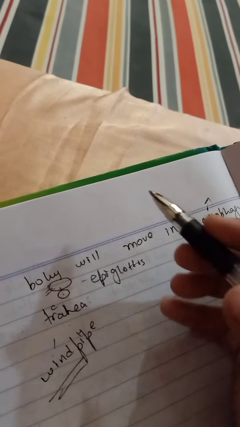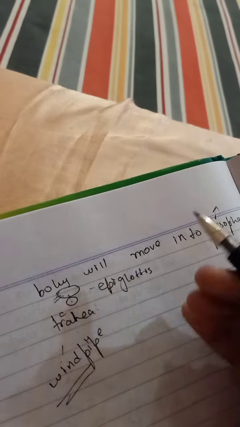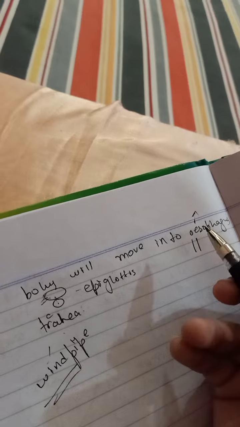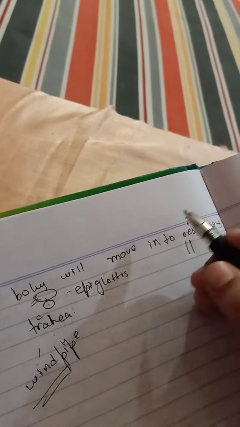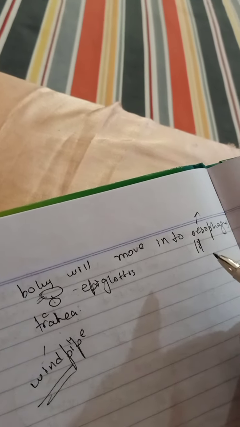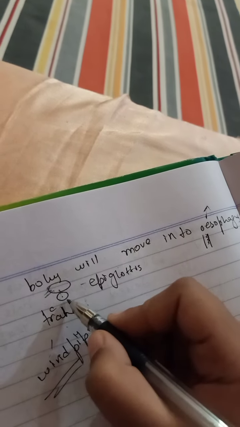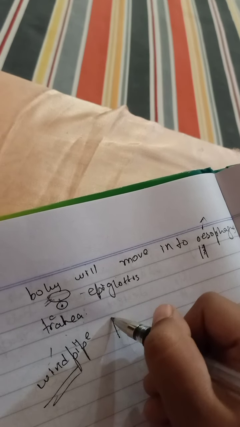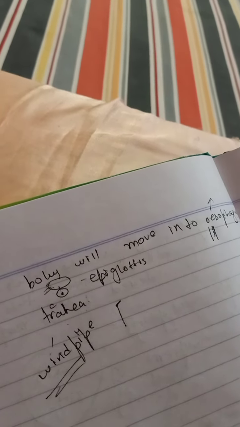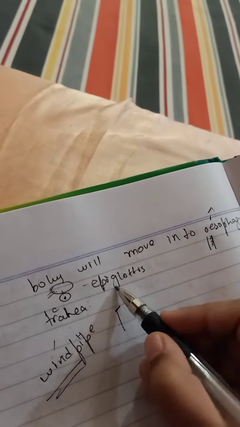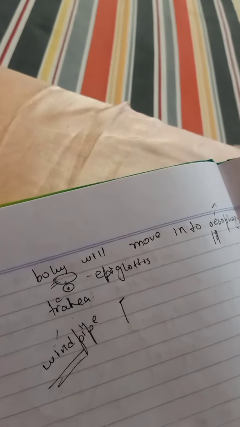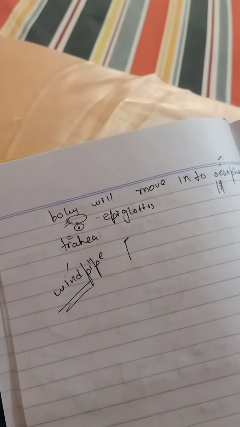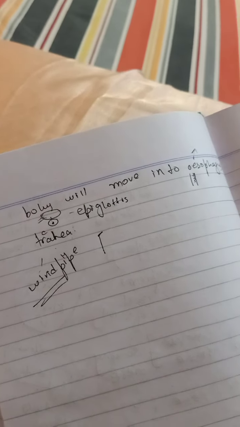When the food is coming down to the esophagus, the epiglottis closes the trachea, so the food will not go into the trachea. Okay, so the food easily goes into the esophagus, and through this the larynx moves anteriorly and upward, and the epiglottis closes the trachea. Okay, so through this, the esophagus is now in the pharyngeal stage.